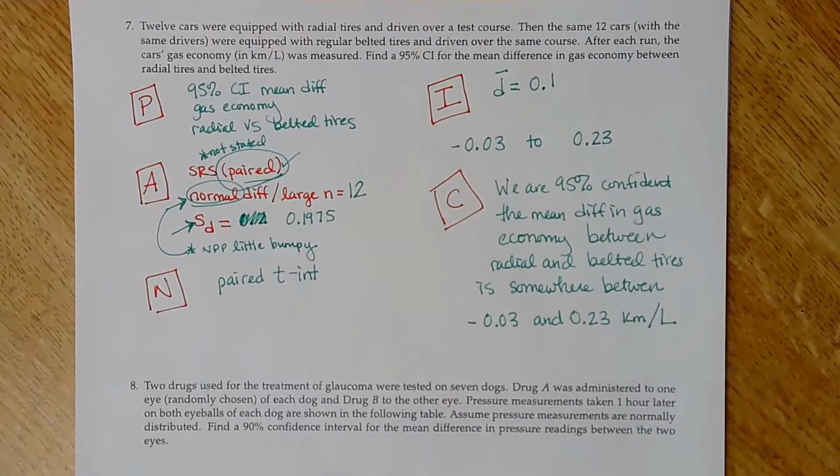If 0 is in the interval, it might mean that these two things are basically about the same. Okay. If 0 is not in the interval, then you have conclusive evidence, at least to this confidence level, that there is a difference and one of these is better or does something more than the other one does.